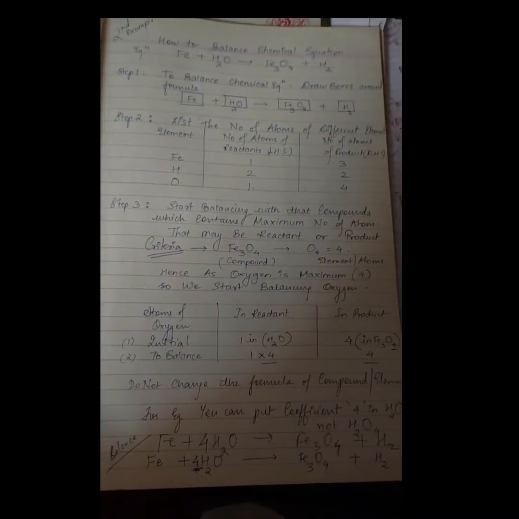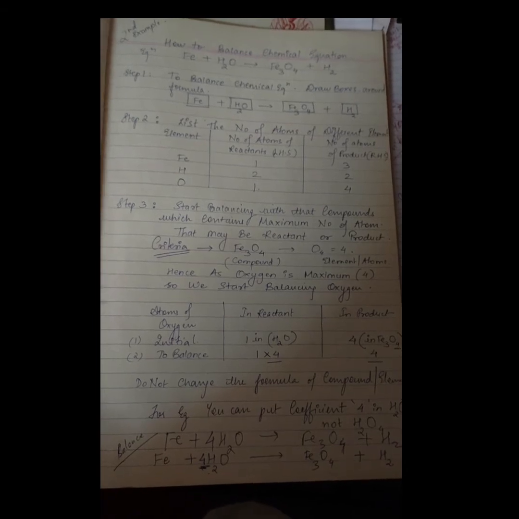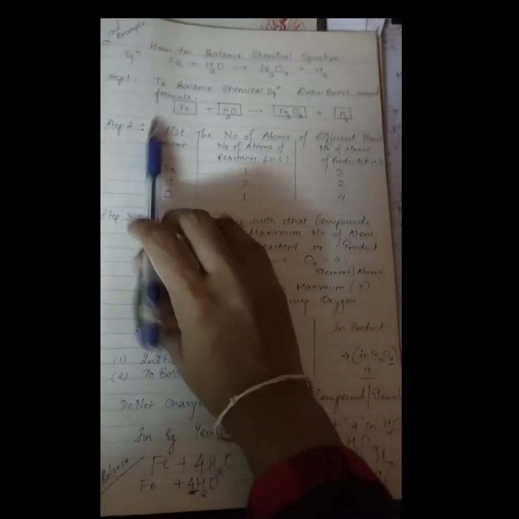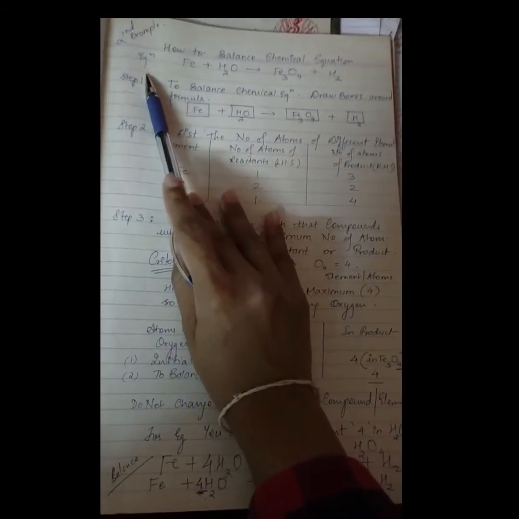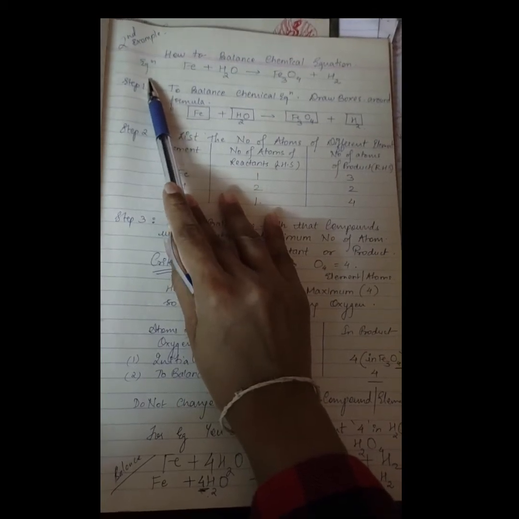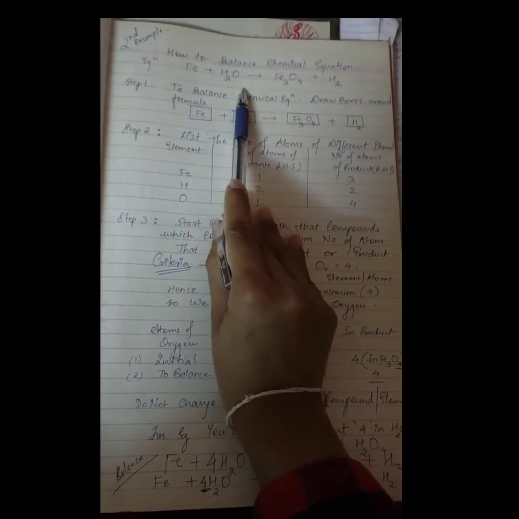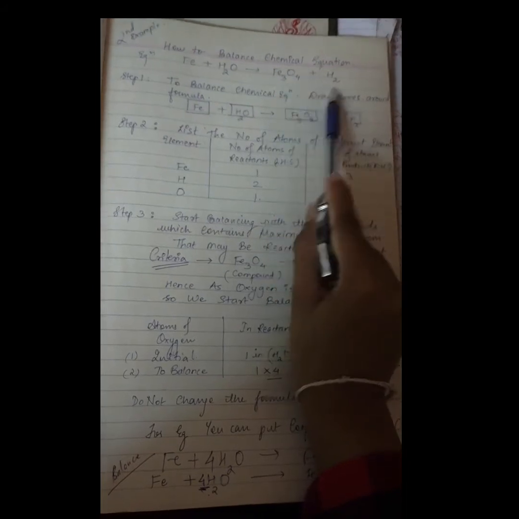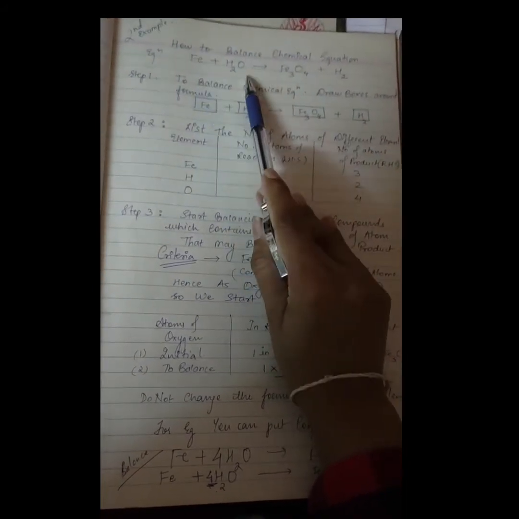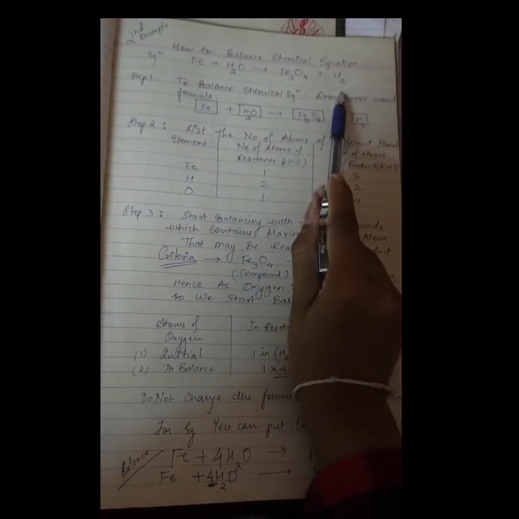So this is an example of how to balance an unbalanced equation. The reaction we have written is Fe, which is iron, reacting with water, giving ferric oxide and hydrogen. So Fe reacting with H2O gives Fe3O4 and hydrogen. First, these are the steps for how to balance the equation.